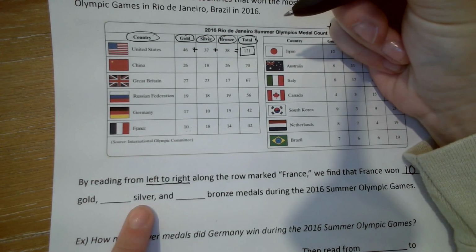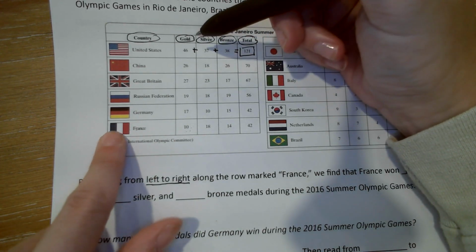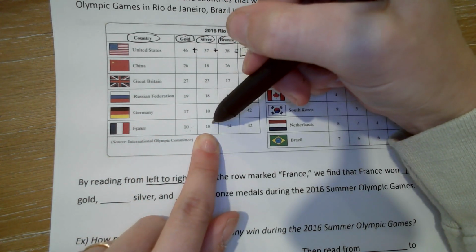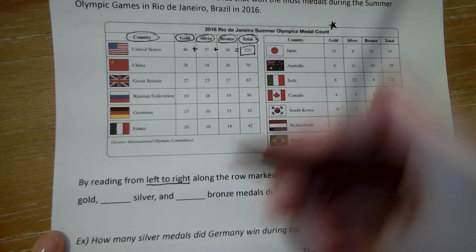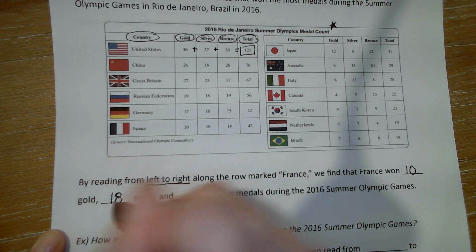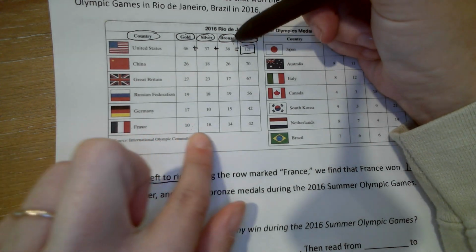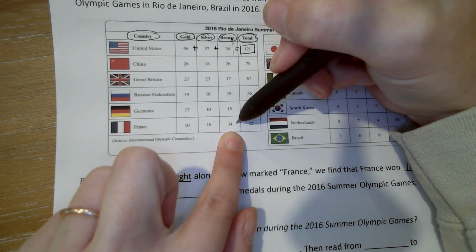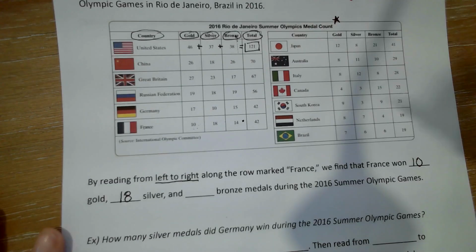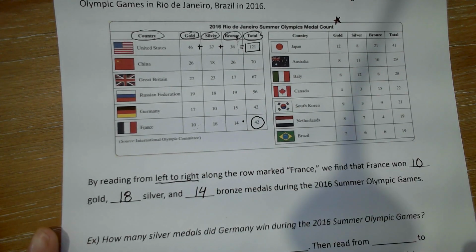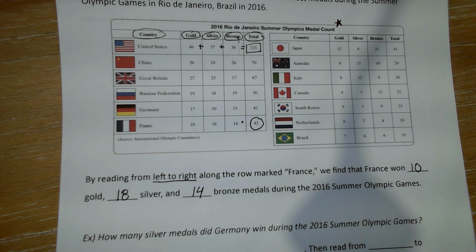So now look and see how many silver medals did they win. Well, I'm still on the France row, but I go to the silver column now, and they won 18 silver medals. And then the bronze medals, I keep going, France over to the bronze column, and that's 14. In total, they won 42 medals altogether.